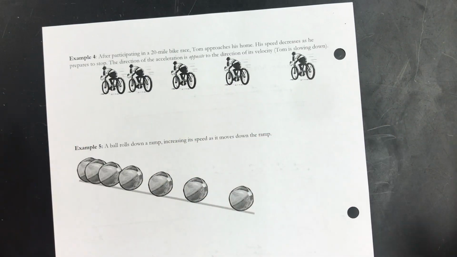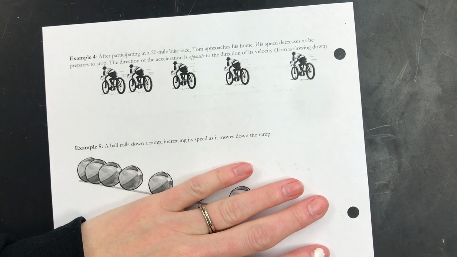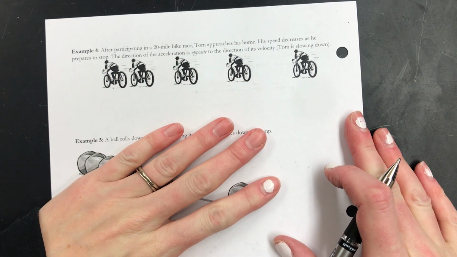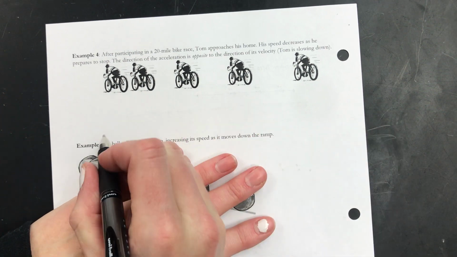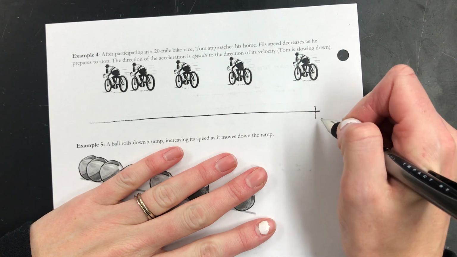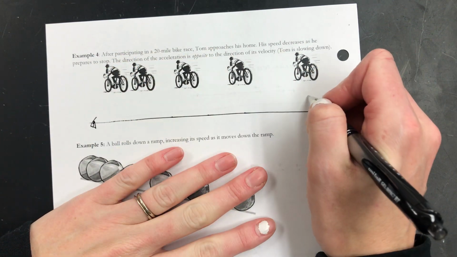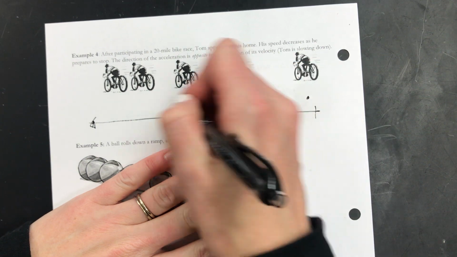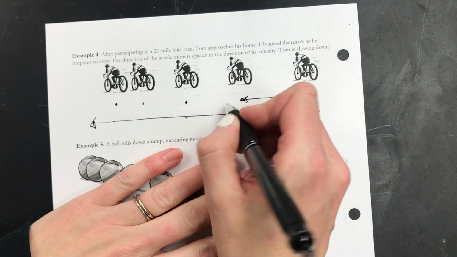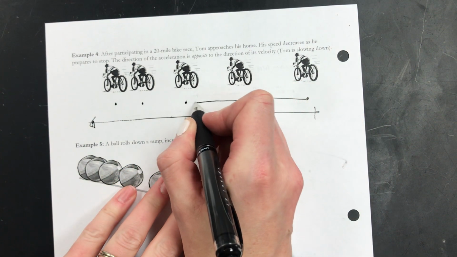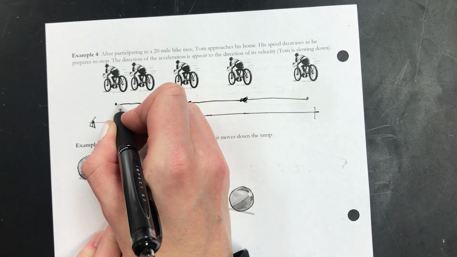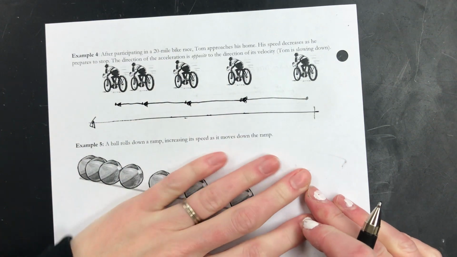Okay, so here we have a bike. Here's our bike. It's participating in a 20-mile bike race, and now he's getting home. And so speed is decreasing, okay? So the direction of the acceleration arrows should be in the opposite direction. So let's put 0. It doesn't really matter where 0 is. We're going to start here and there and there, and there's our dots. And so we have a long arrow because Tom is going fast. And then Tom is slowing down because he's tired. He biked 20 miles. I don't know if you've ever biked 20 miles, but you're usually tired at the end, unless you've been doing it for a long time.